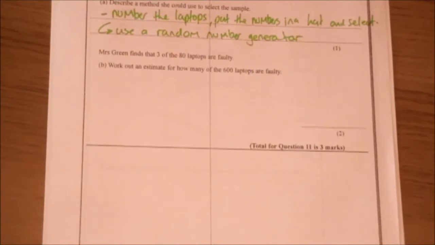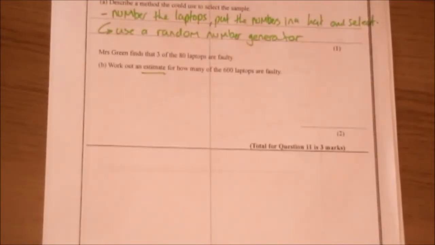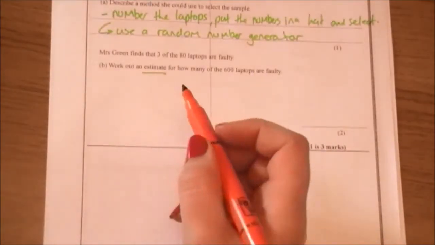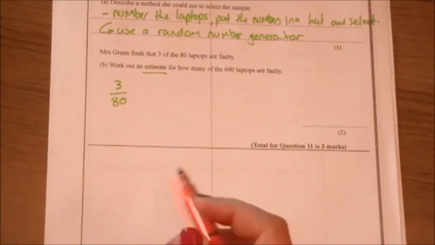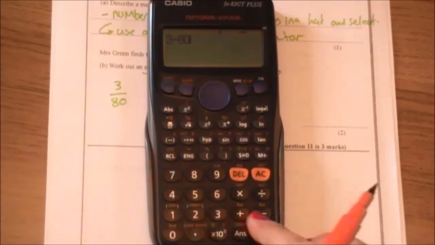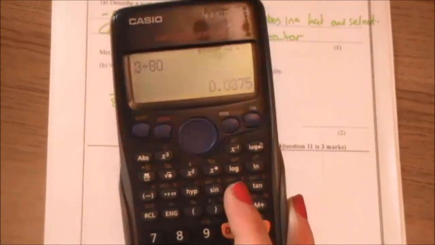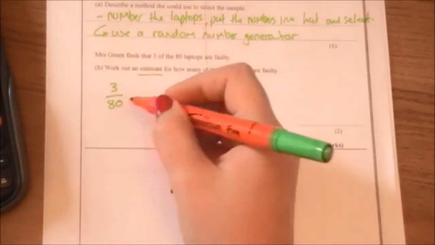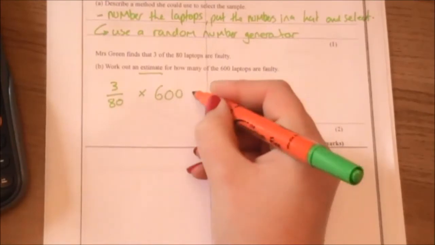Part B. Mrs. Green finds that 3 of the 80 laptops are faulty. Work out an estimate for how many of the 600 laptops are faulty. Now, an estimate means use previous information to predict on the scale that we're looking at. So if 3 out of 80 of the laptops were faulty, let's find out what that is proportionally as a decimal. 3 divided by 80 equals 0.0375.